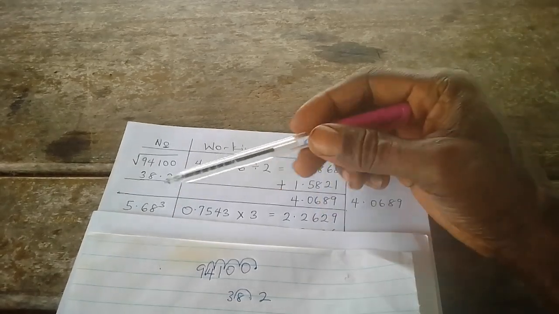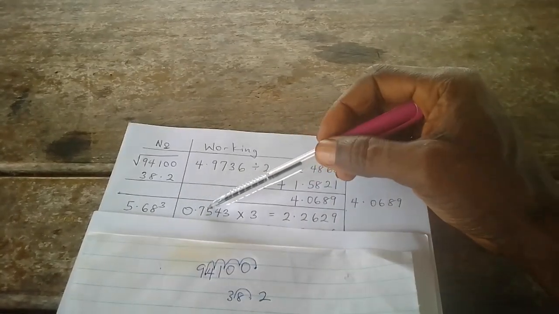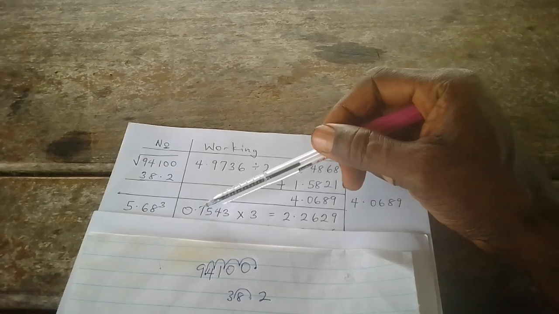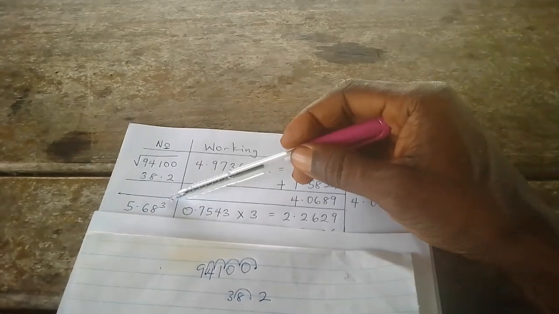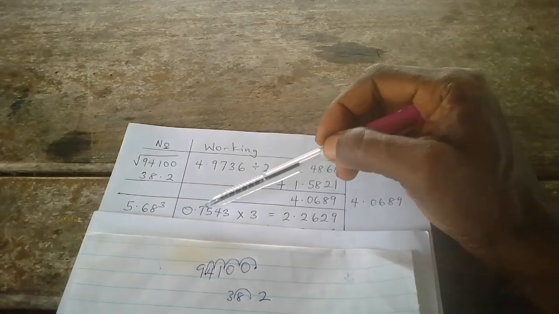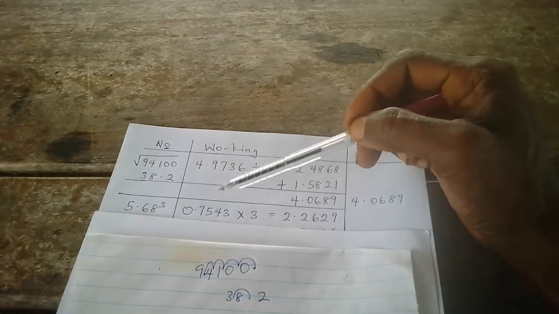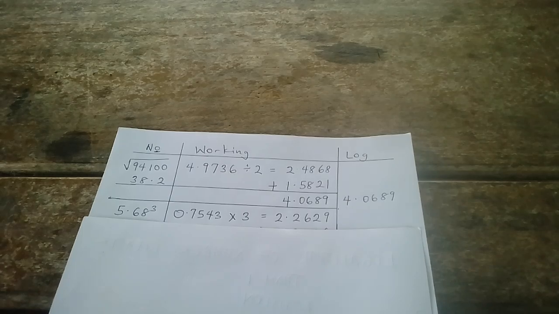So when you look for the logarithm of 56 under 8, you have 7543. Because of this power of 3, you are now going to multiply it by 3. When you multiply it by 3, you are going to get 2.2629.